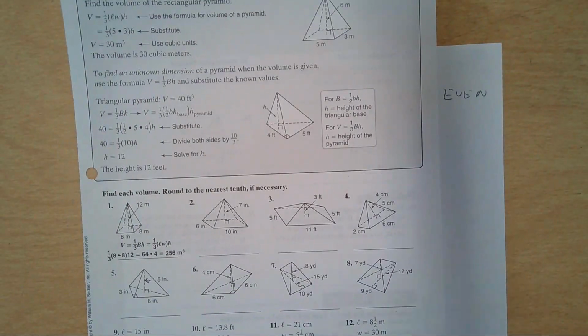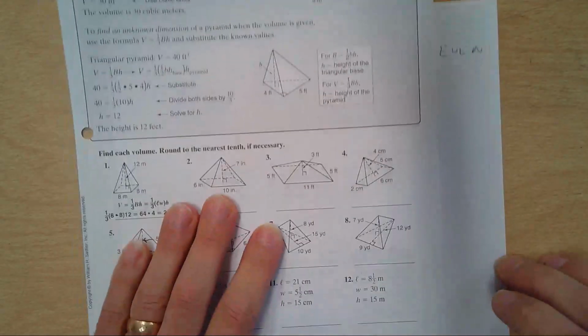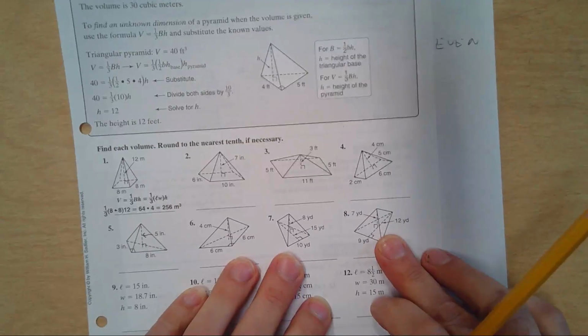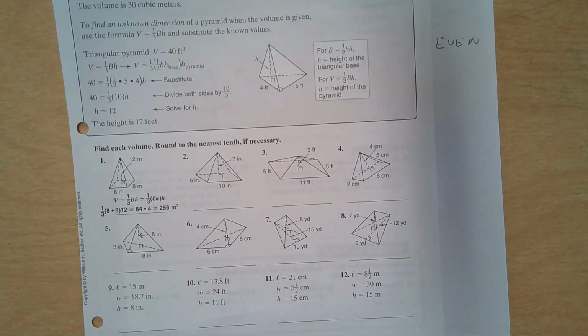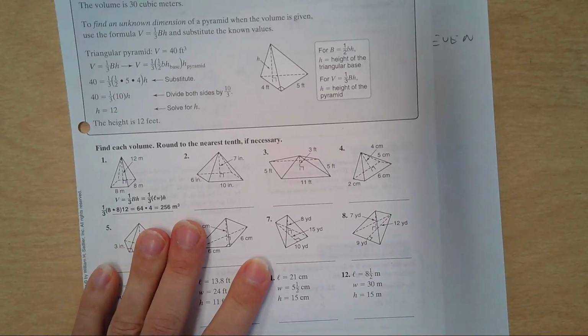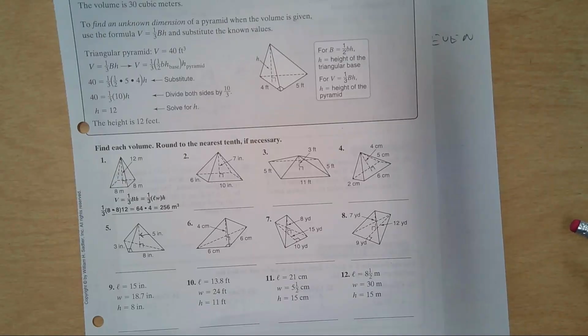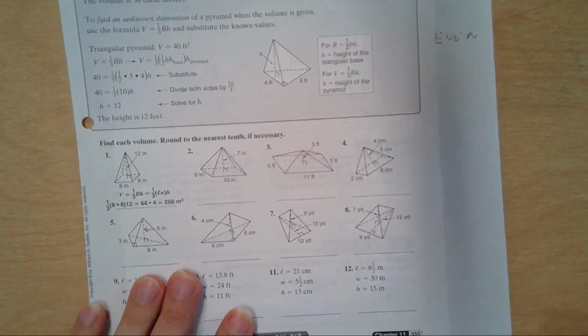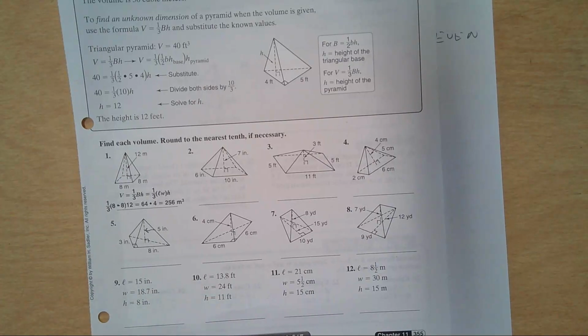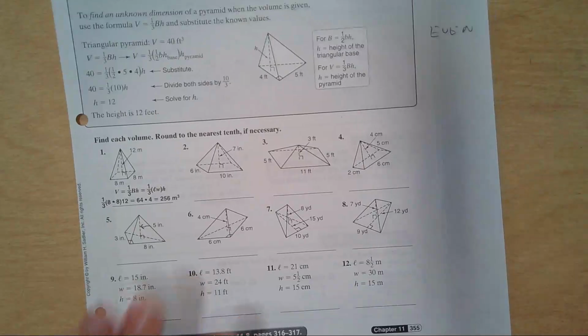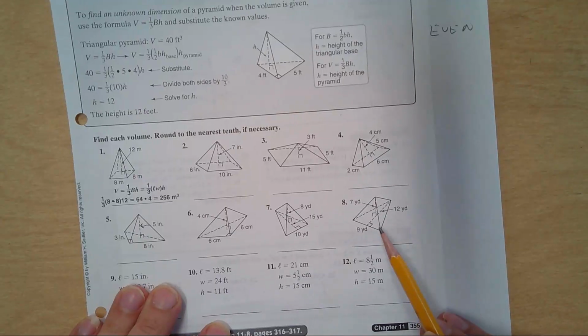So pyramids, again, back to the beginning here, are generally named by their base. Rectangular base pyramids, triangular base pyramids, certainly could have more. Any polygon can form the base of a pyramid. The sides, of course, are triangles. Covered all this with surface area. However many sides the base has, a rectangle has 4, that's how many sides the pyramid itself will have. So a triangular based one will have 3 sides.